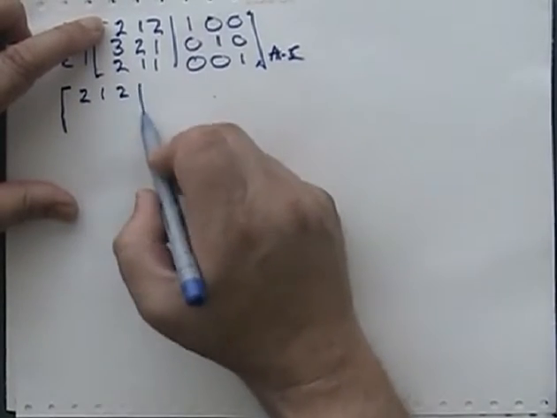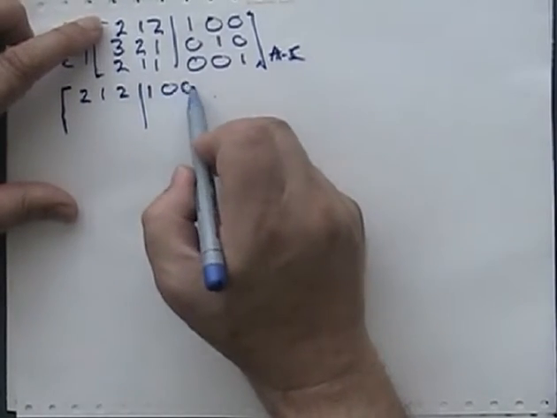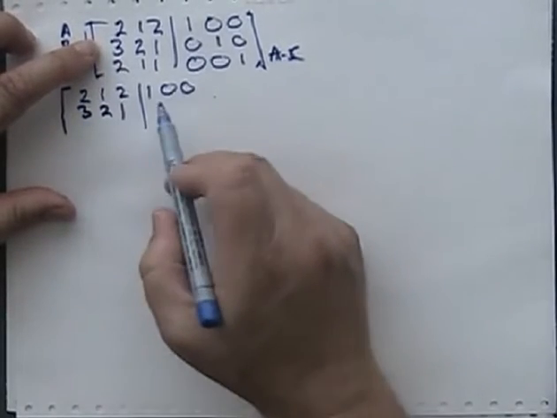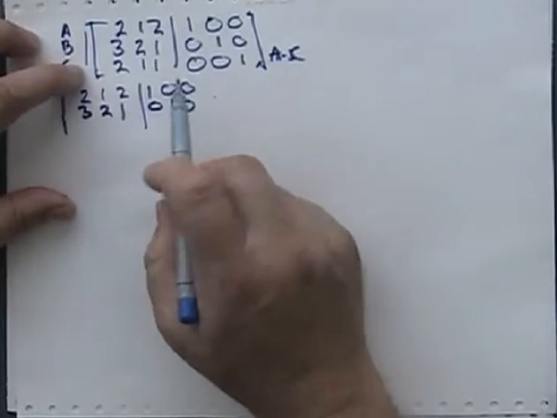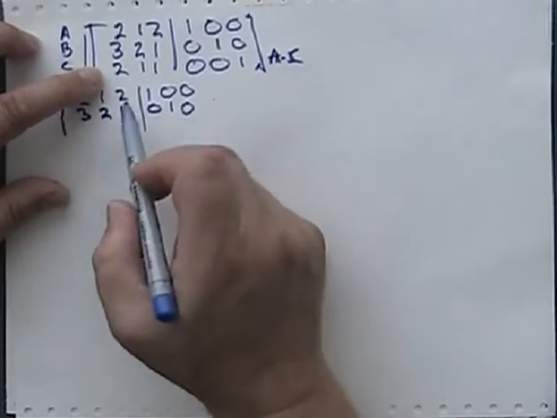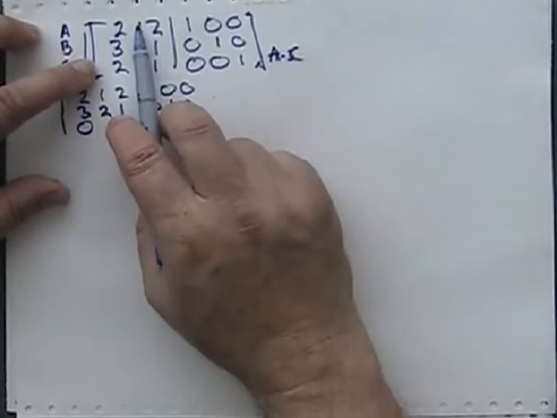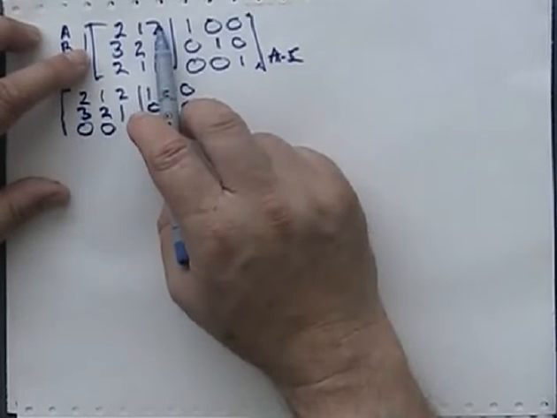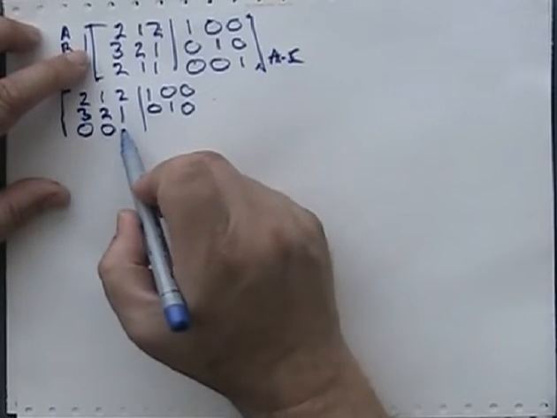That's staying the same. I'm not touching the second row, 3, 2, 1. But the third row is going to be A minus C, so 2 minus 2 is 0. 1 minus 1 is 0. 2 minus 1 is 1.